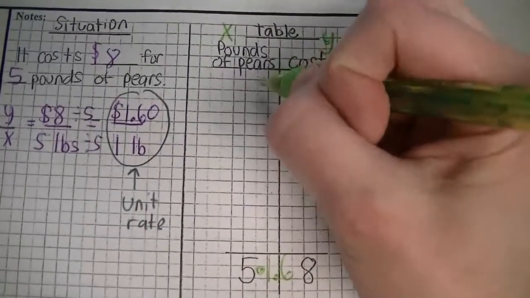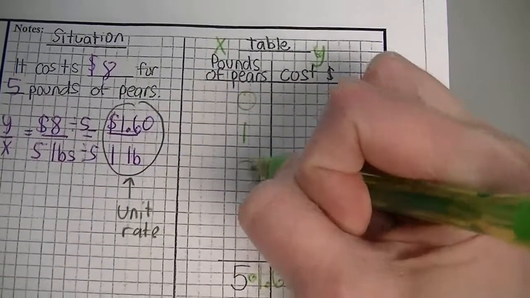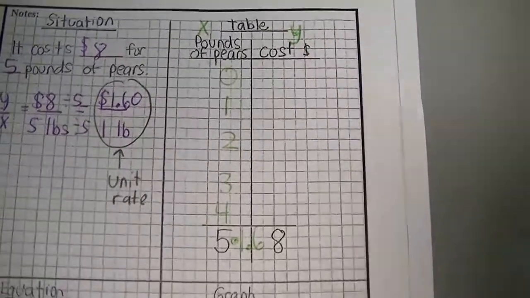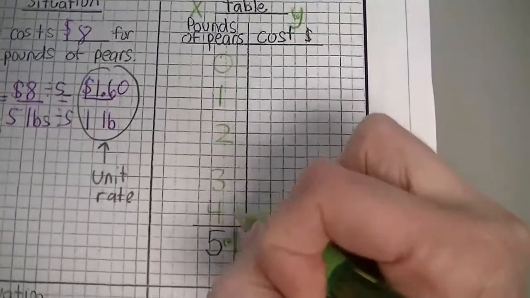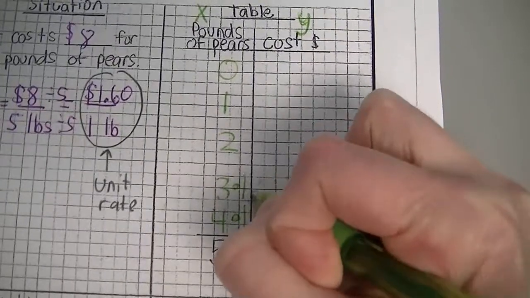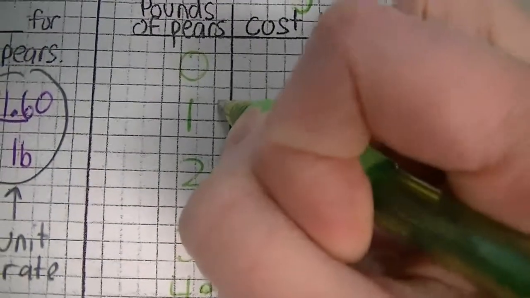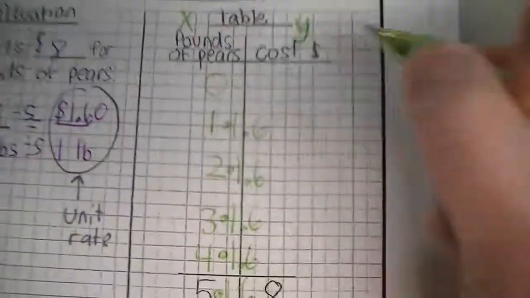So I'm just going to go 0 to 5: 0 pounds of pears, 1 pound, 2 pounds, 3 pounds, 4 pounds, 5 pounds of pears. That seems good. And you know that we're going to multiply the x value by the unit rate each time to get the corresponding y value, because this is proportional. Times $1.60, or 1.6.